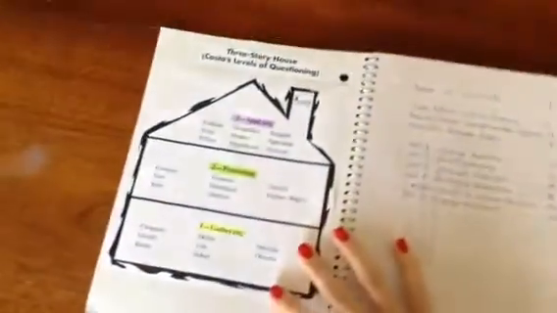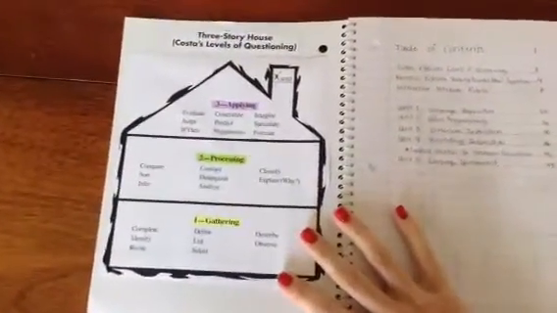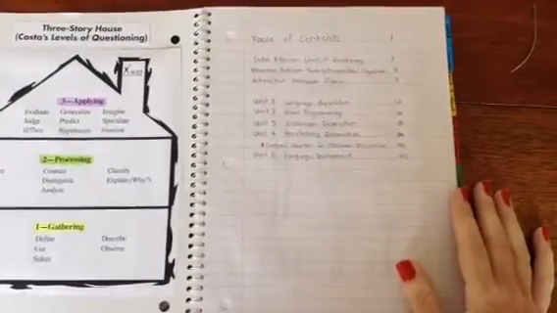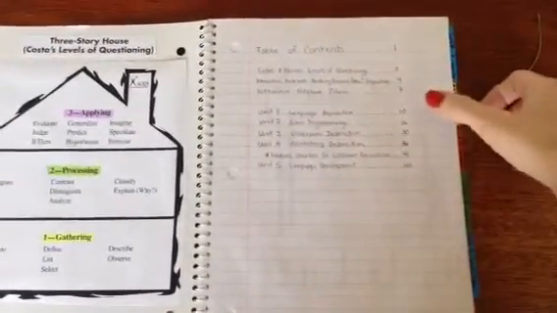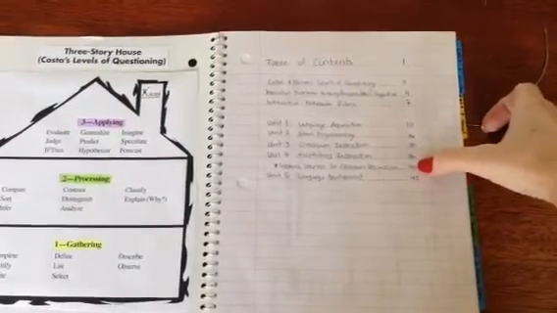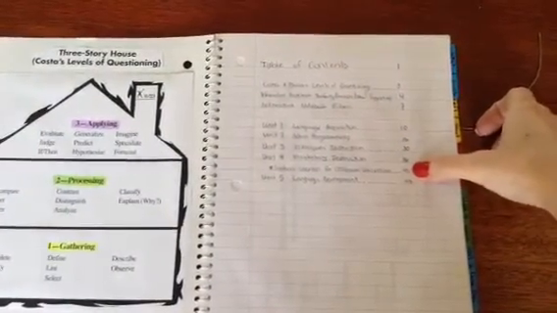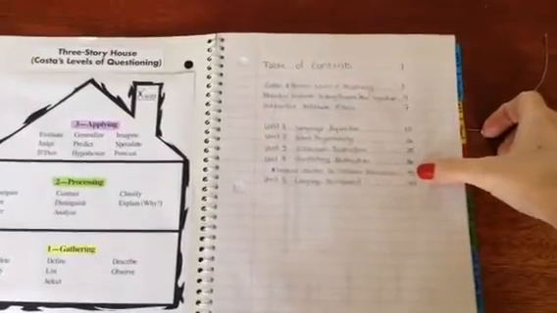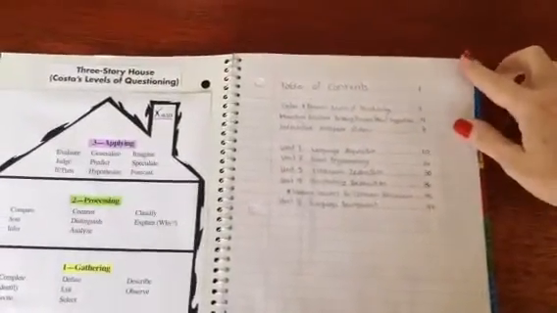Inside the front cover we have Costa's 3-story house and the table of contents. I chose to divide it up mostly by the unit, and then I also added sentence starters for classroom discussion. I think I'll flip back to that a lot, so I put it in its own little slot on the table of contents.